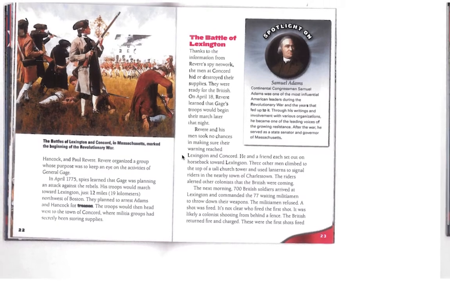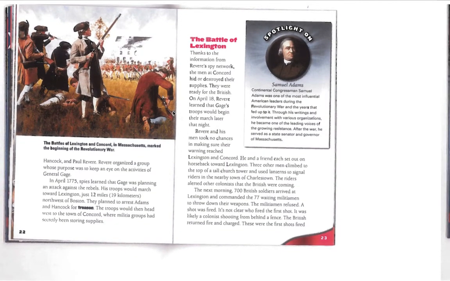The Battle of Lexington. Thanks to information from Revere's spy network, the men at Concord hid or destroyed their supplies. They were ready for the British on April 18th. Revere learned that Gage's troops would begin their march later that night. Revere and his men took no chances in making sure their warning reached Lexington and Concord. He and a friend each set out on horseback towards Lexington. 3 other men climbed to the top of a tall church tower and used lanterns to signal riders in the nearby town of Charlestown. The riders alerted other colonists that the British were coming.